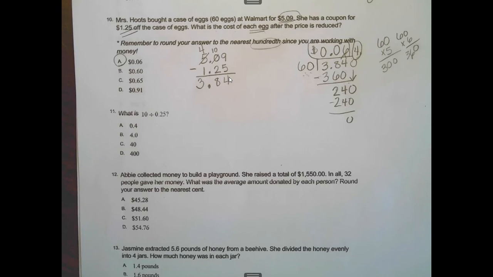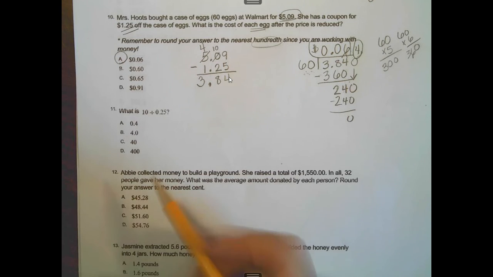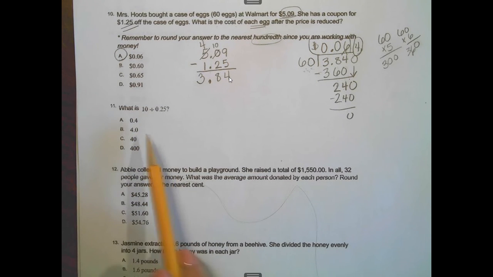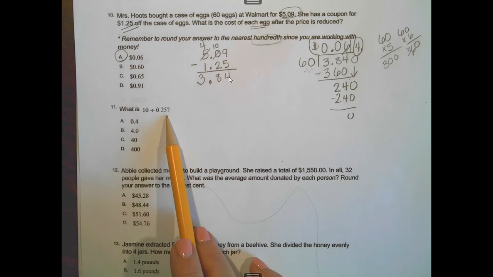All right, number 11. I saw a lot of you getting confused by this one and setting up the problem wrong. First of all, when I divide 10 into equal groups of 25 hundredths, I know from the value of my divisor and my dividend that my answer is going to be greater than 1.